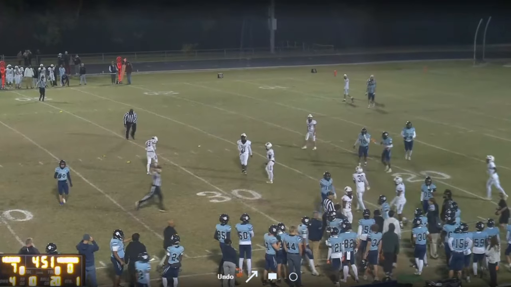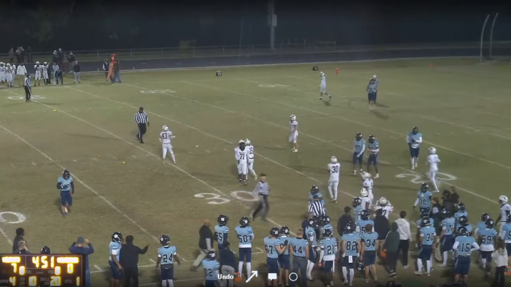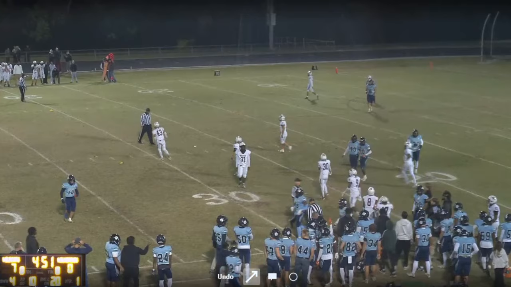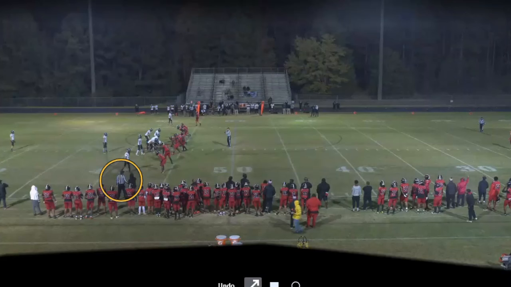And a good job here as we see our back judge coming up to help cover that out of bounds spot. Play 4 this week, we are going to have a punt that goes out of bounds on the line judge side of the field. First, let's focus on our line judge I've highlighted here.